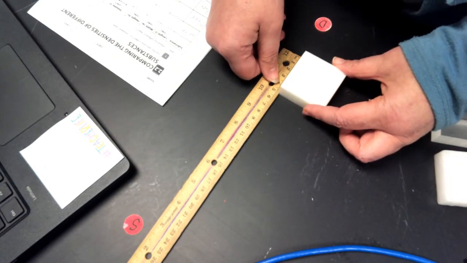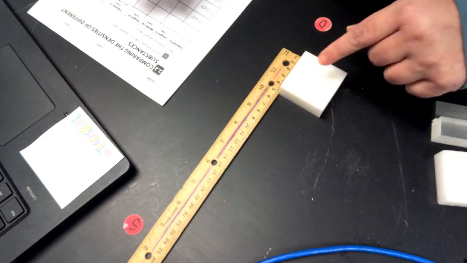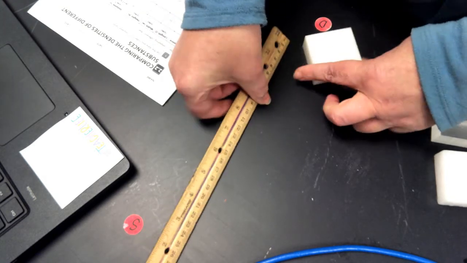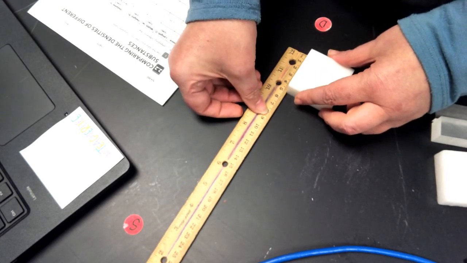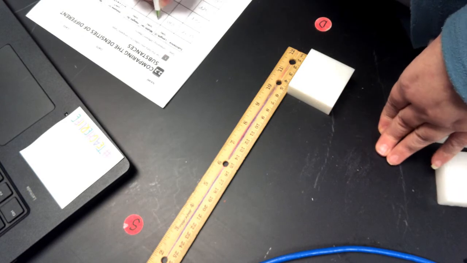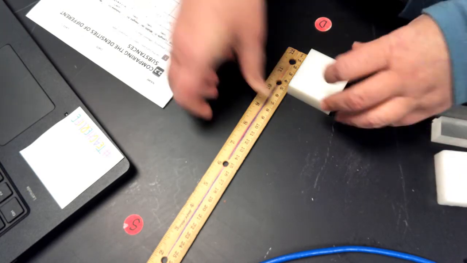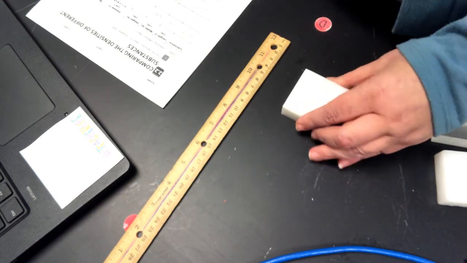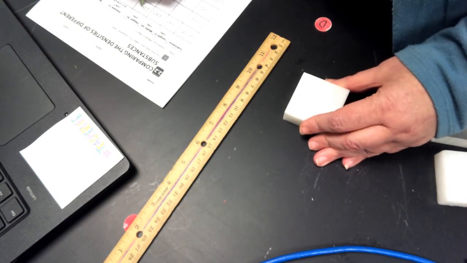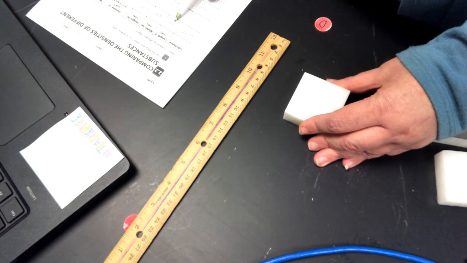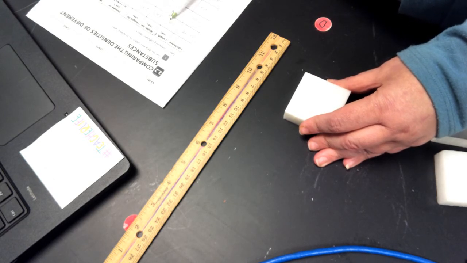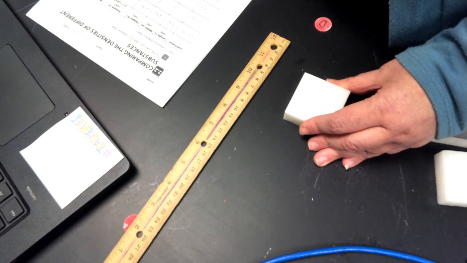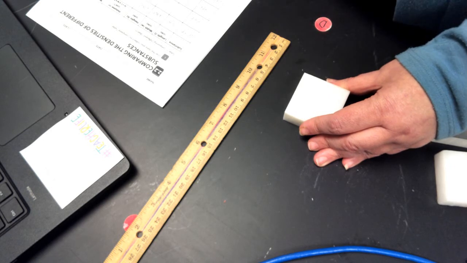Okay, looks like length is 5 centimeters. The width is also 5 centimeters. And then the height is 2 centimeters. Okay, so now we're going to multiply 5 times 5 times 2. So 5 times 5 is 25. 25 times 2 is 50. So this is going to be 50 centimeters cubed.